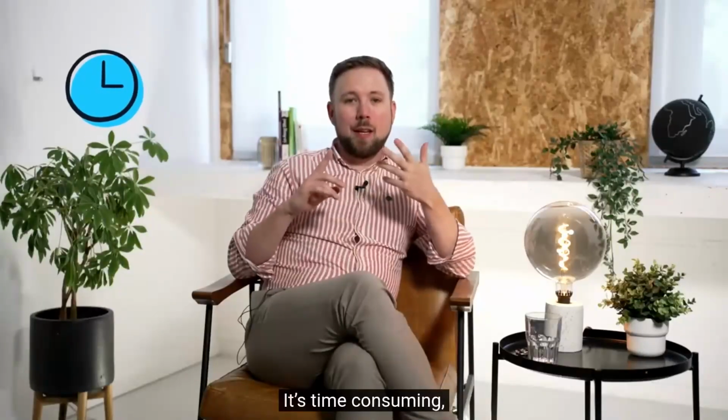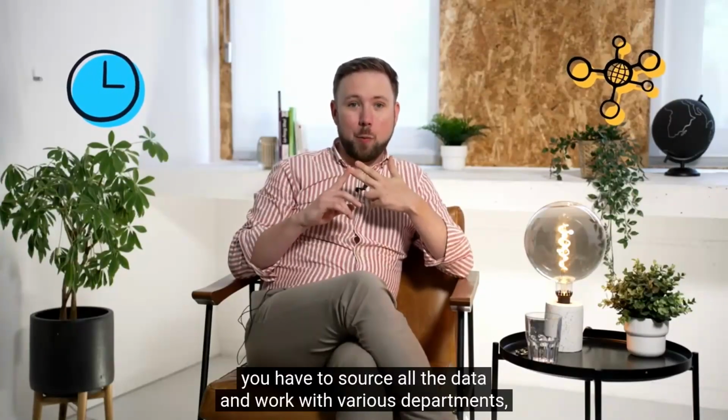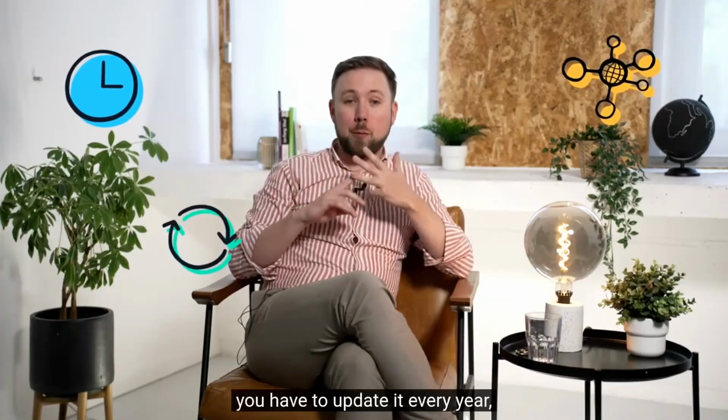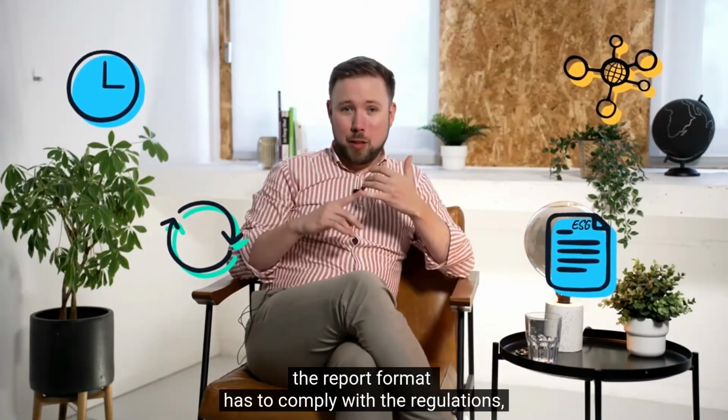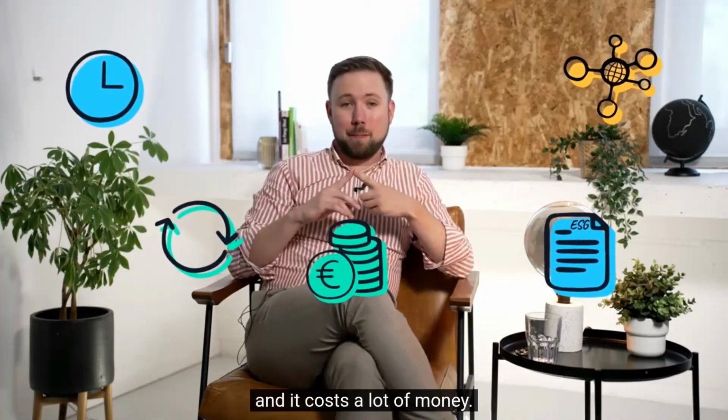It's time-consuming. You have to source all the data and work with various departments. You have to update it every year. The report format has to comply with the regulation, and it costs a lot of money.